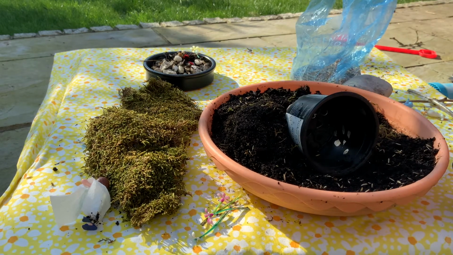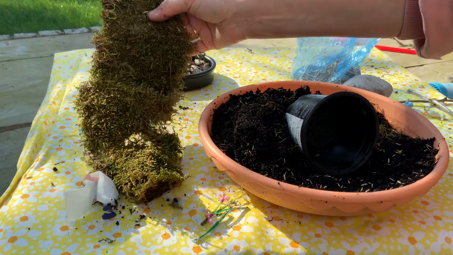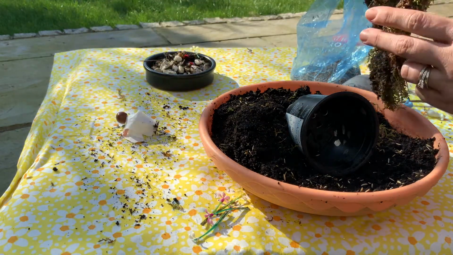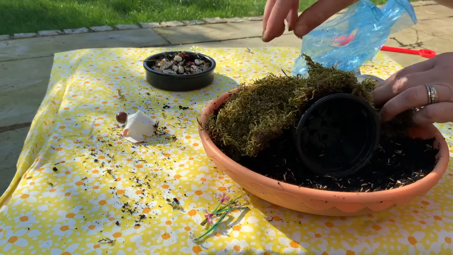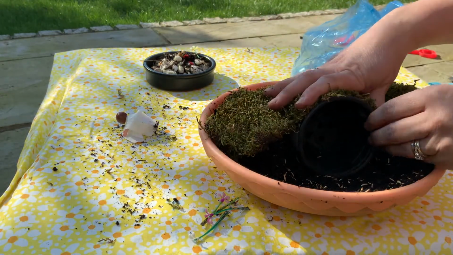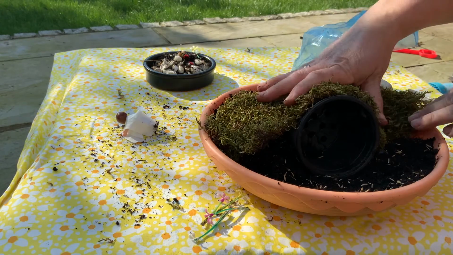There's my tomb. Now, it may or may not surprise you to know that we have a pet gecko in our house, and so we have some moss. He needs some moss. So I've found some moss, and I'm just going to place it over the top of my tomb, like that. It needs a bit of a water, it's a bit crispy.